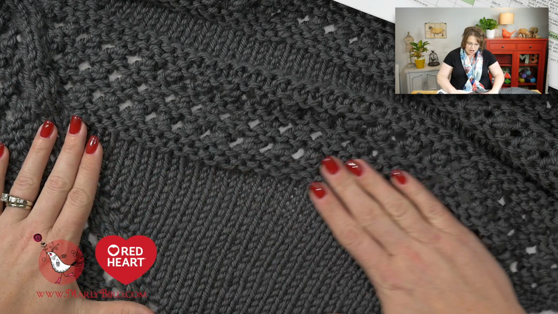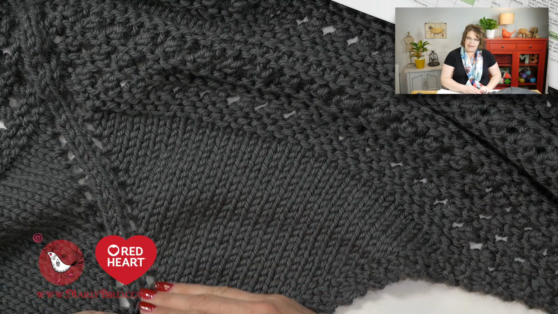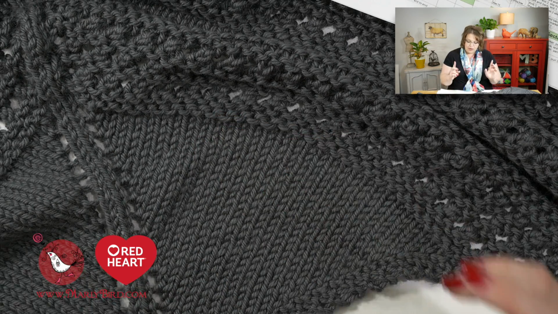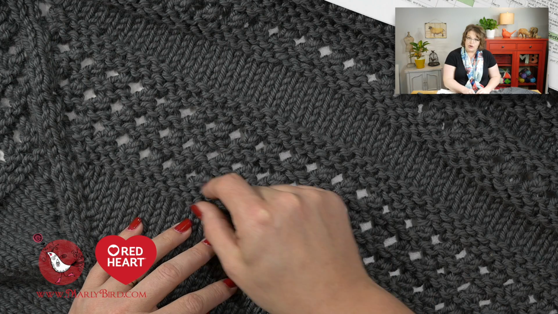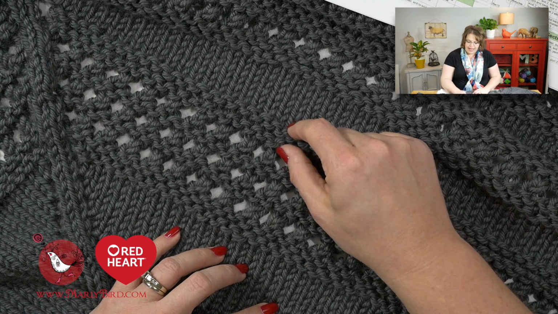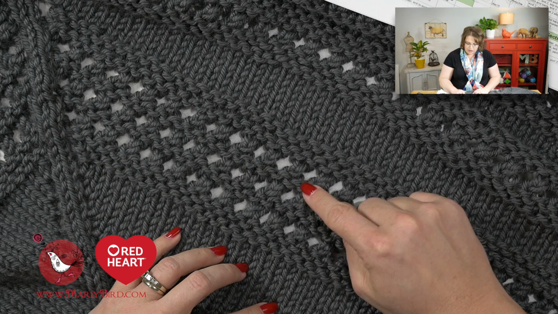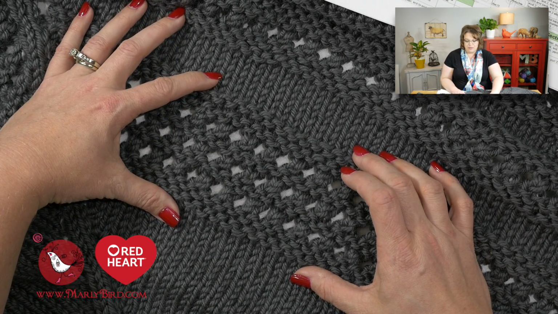Section 1 was all about creating the garter tab and creating lovely stockinette stitch. For section 2, we learned how to add a garter ridge coupled with lace stitches and a final garter ridge. So we had garter ridge between these lace stitches. This was all of section 2.